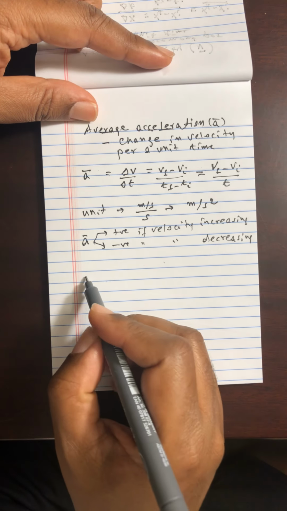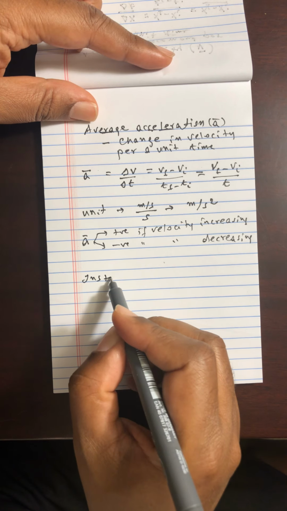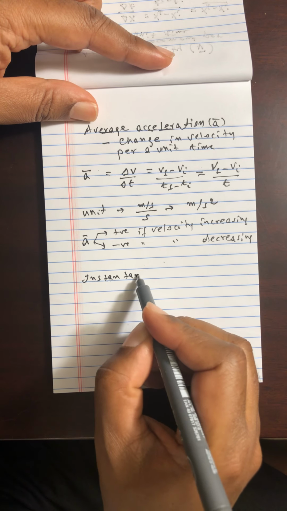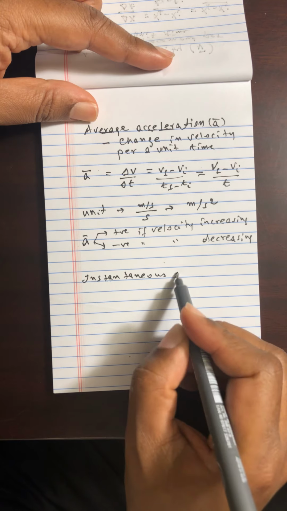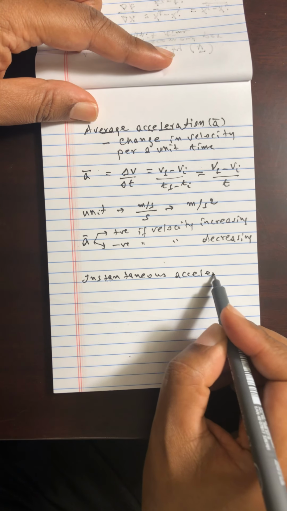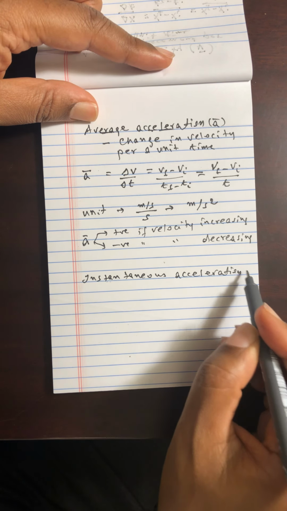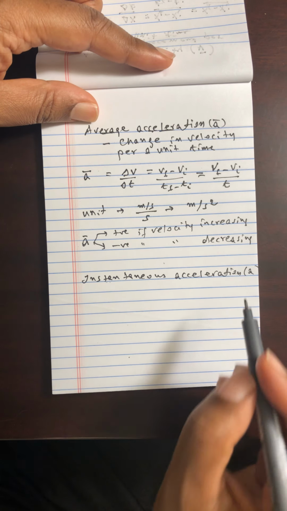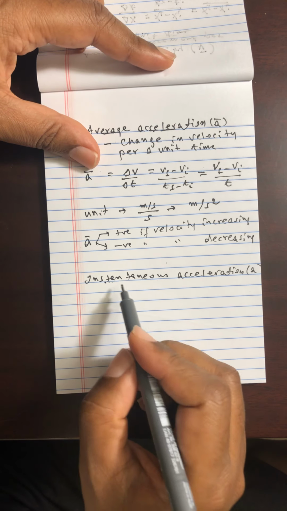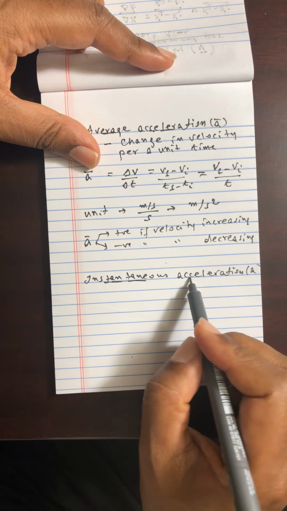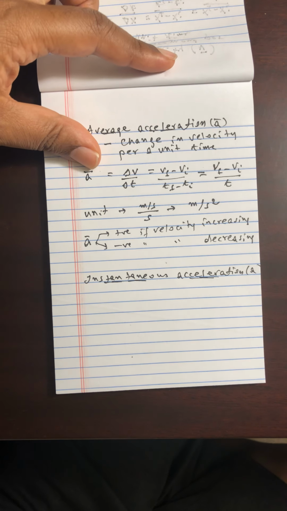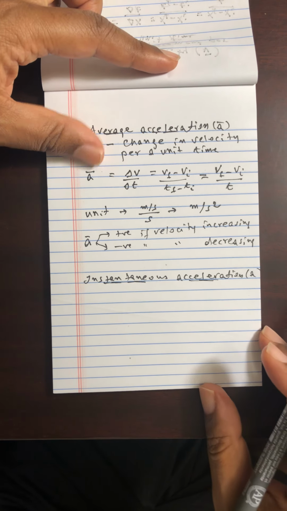Now let's look at instantaneous acceleration. We're going to use a for this one. This is acceleration at a given instant of time.